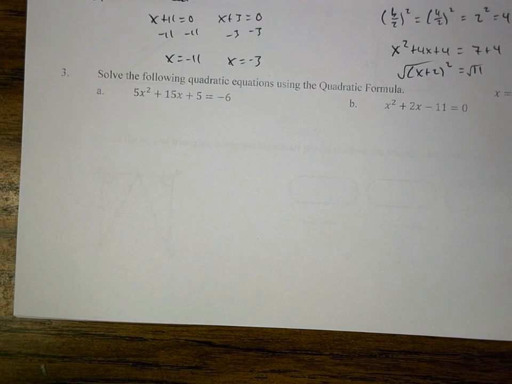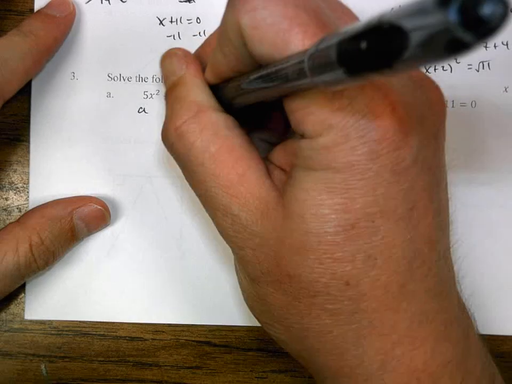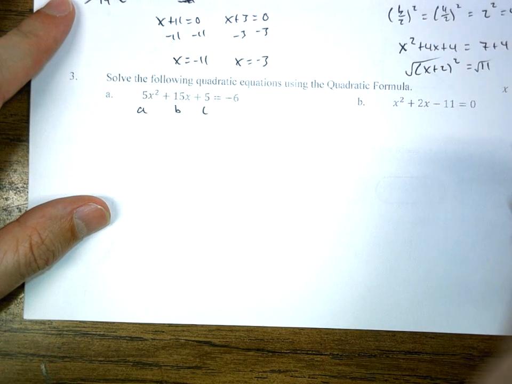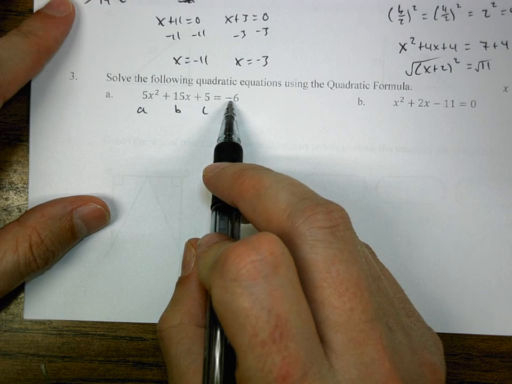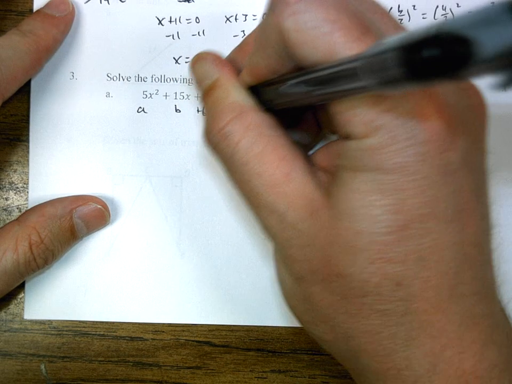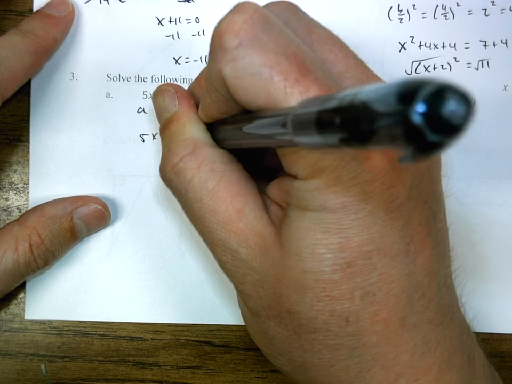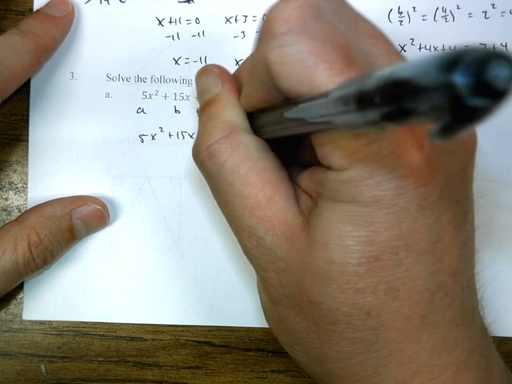Okay. Solve using the quadratic formula. So again, our values are A, B, and C. But before we do that, we need to make it equal to 0. So we're going to add 6 to both sides. So we get 5x squared plus 15x plus 11 equals 0.